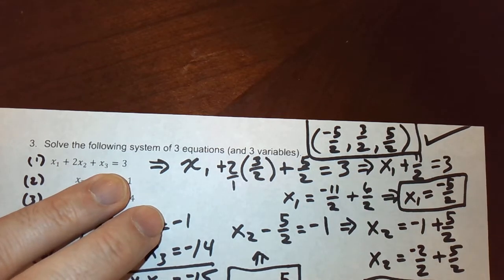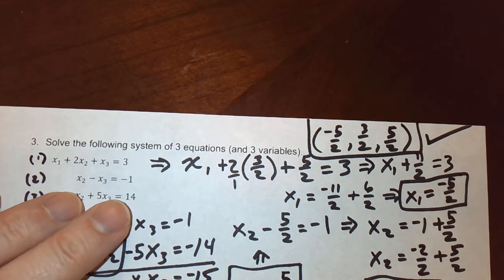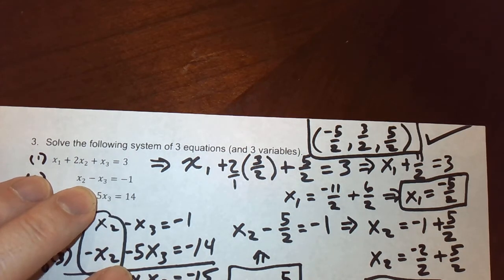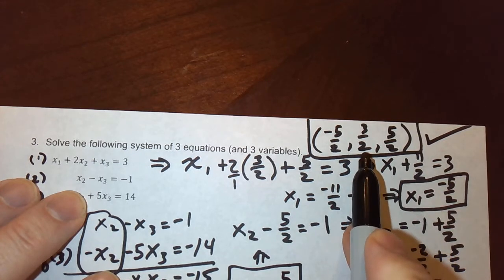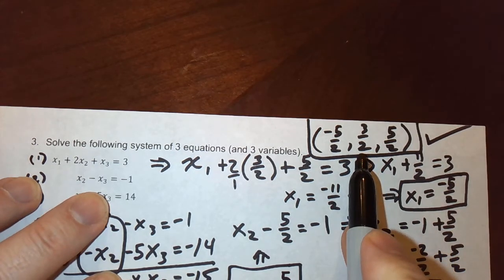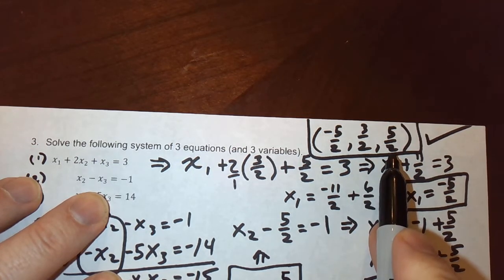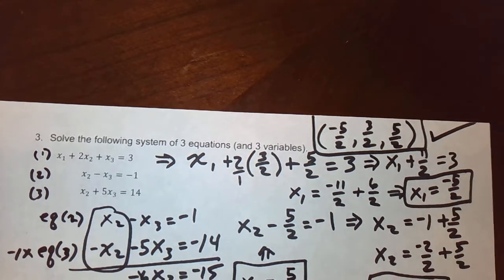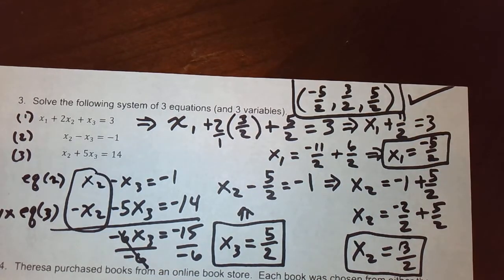If I had room, I might have written it out just to double check, but it turns out that this works out correctly. x2 minus x3 is negative 1. Let's verify that. x2 is 3 halves minus x3, 5 halves, is negative 2 halves, which is negative 1. And I'll let you check the final equation. So this is the correct answer for the system of 3 equations here.